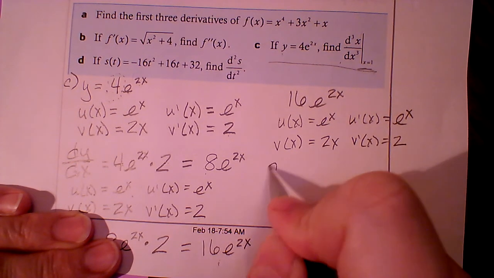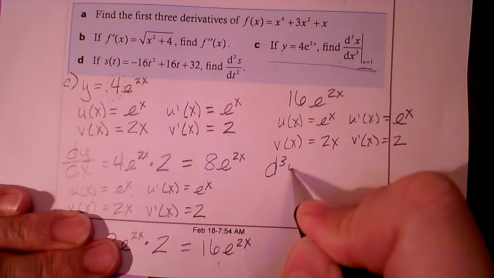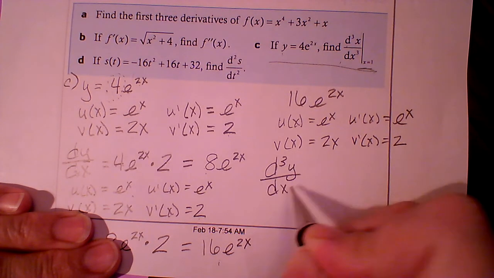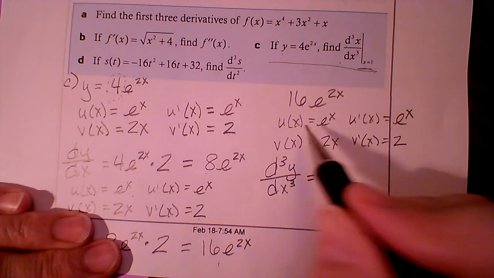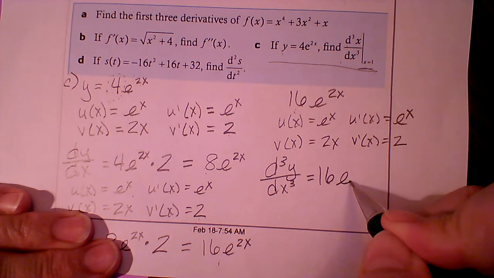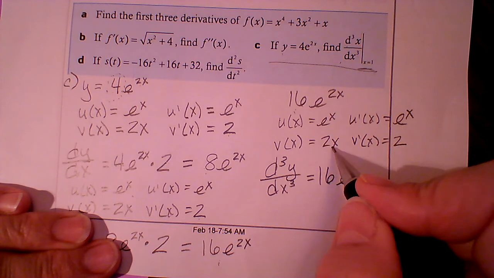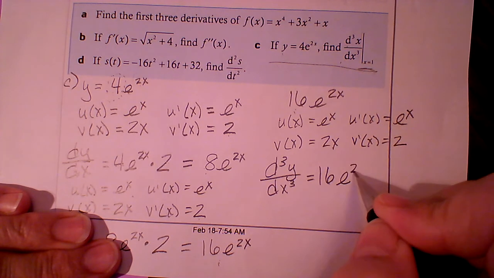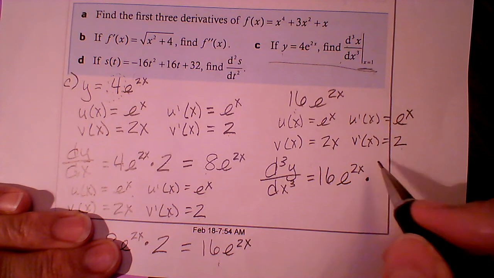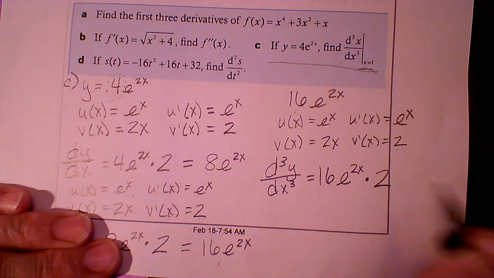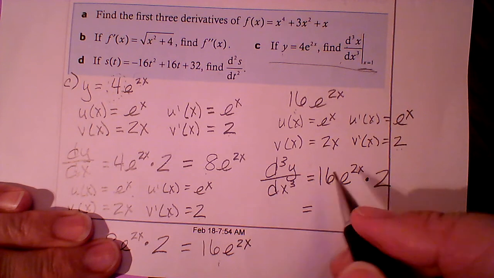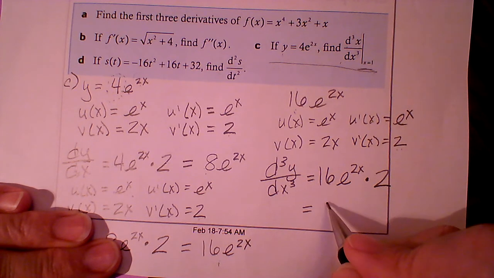So this time I'm taking the third derivative of y with respect to x, d cubed y over dx cubed. My constant this time is 16. The derivative is e to the x. I replace it with my inner function, multiplied by the derivative of my inner function, which is 2. So the final answer, the third derivative in this case, is 32 e to the 2x.